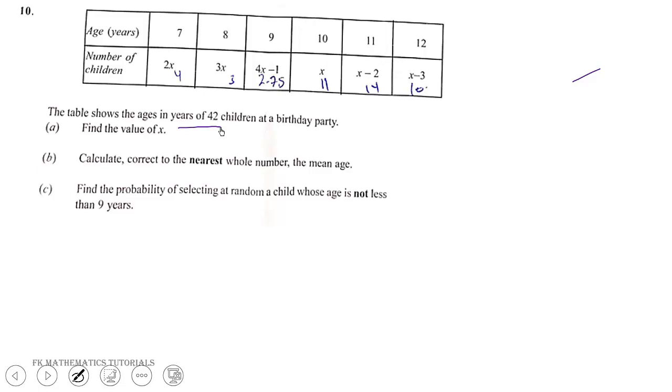So we have question 10 here. The table shows the ages in years of 42 children at a party. Find the value of x. Calculate, correct to the nearest whole number, the mean age. Find the probability of selecting at random a child whose age is not less than 9 years.